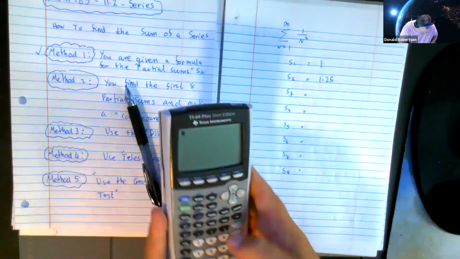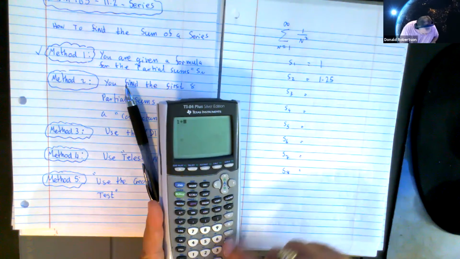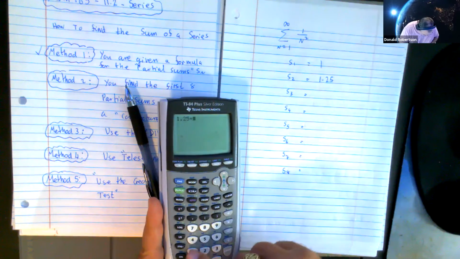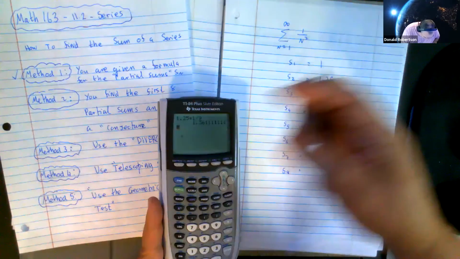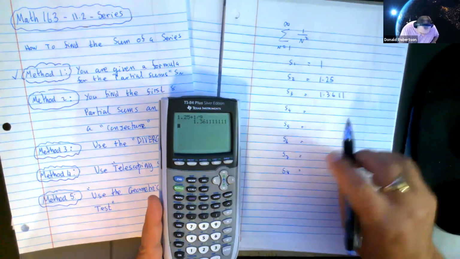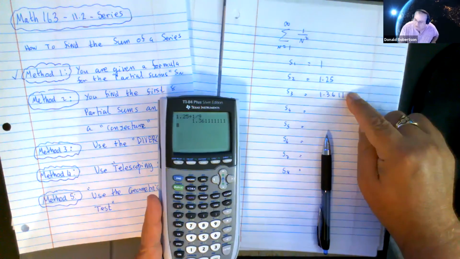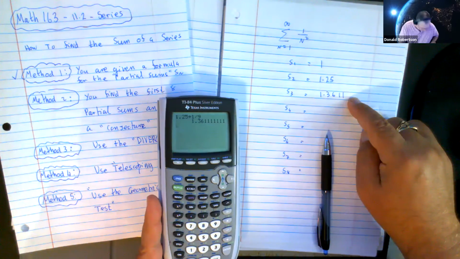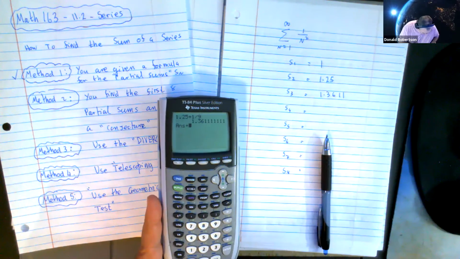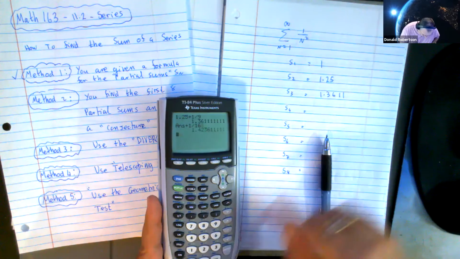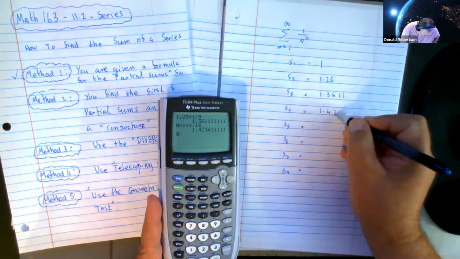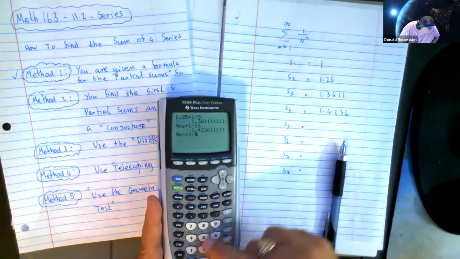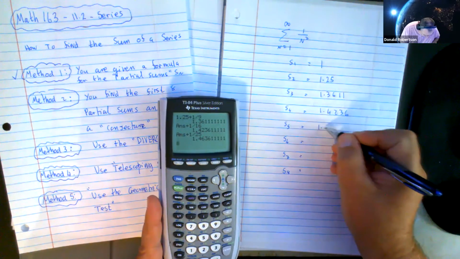The next one is going to be 1.25 plus a ninth. So that's this answer. And now if I want S4, can't I just use that answer and add a 16? Isn't that already 1 over 2 squared, 1 over 3 squared? So you just say plus 1/16, and I get the answer 1.4236. And then I add 1/25, which is the next term, 1.4636.